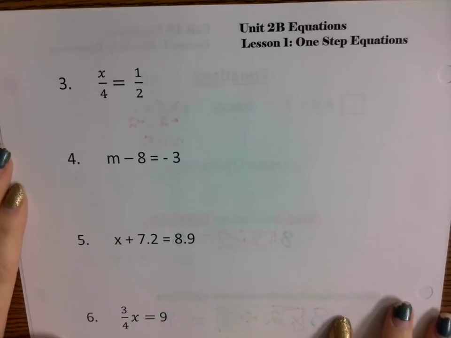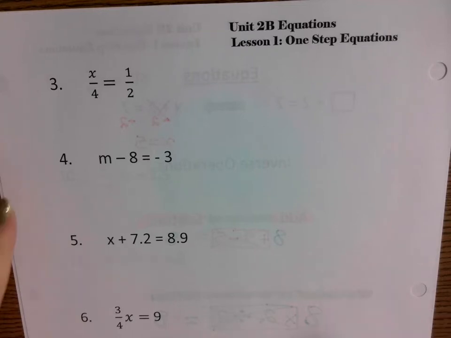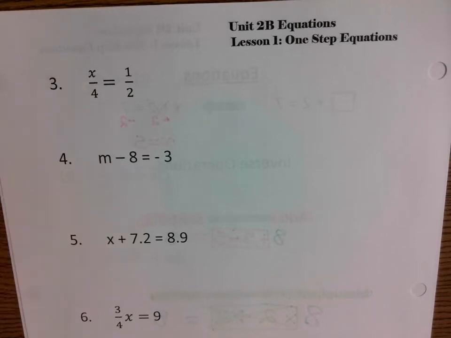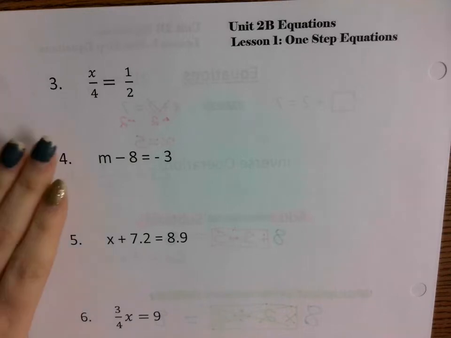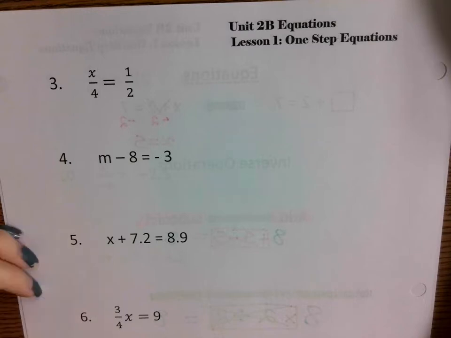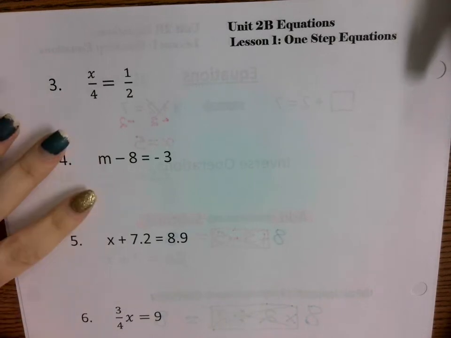Take a look at problem number 3. We have x over 4 equals 1 over 2. What operation is x over 4? Division, right? x over 4 is just a division problem. So what is the inverse operation to our division? Multiplication. Okay. The inverse operation is just going to be multiplication. All right, it's freezing up again, so I'm trying to get it to unfreeze.